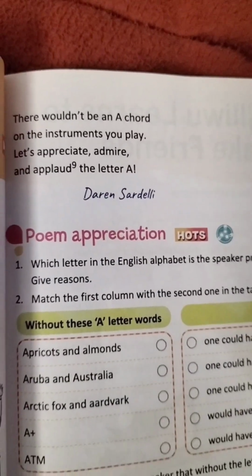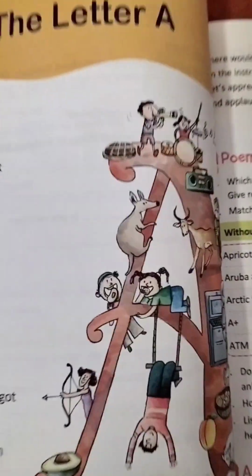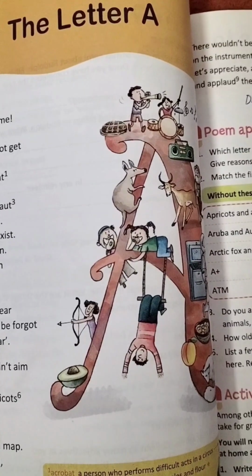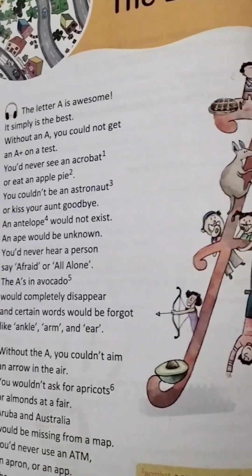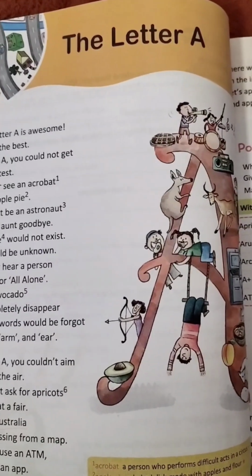So through this poem, the poet just wanted us to appreciate this letter A, which is very important and has so much importance. I hope you understood the poem well and enjoyed it as well.